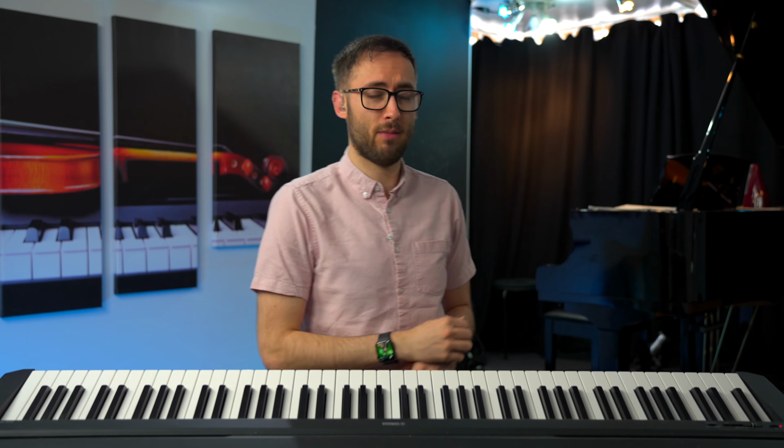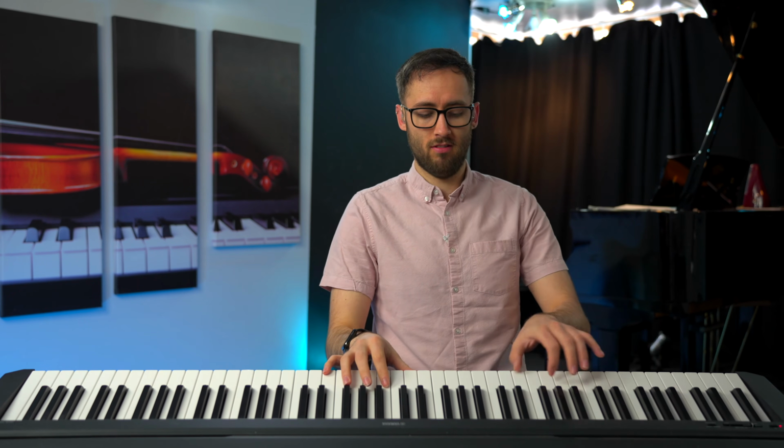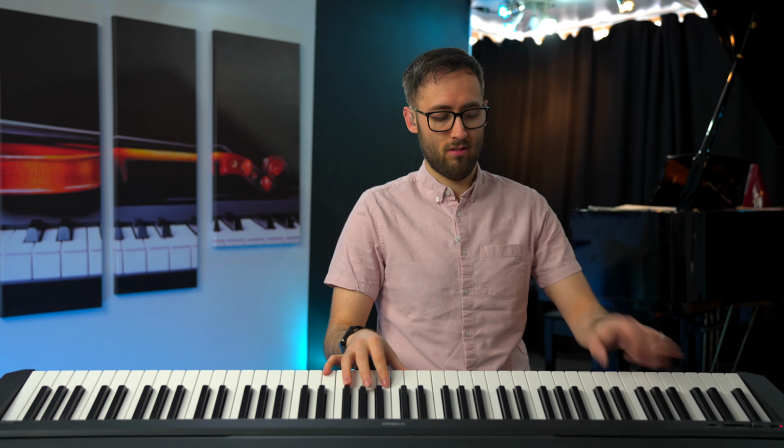And then the only thing that changes throughout the entire theme is the fact that it ramps up in energy, so there's more movement. And the way you can ramp up more energy is just by getting the left hand to do more, and just play some of the notes from the chord.